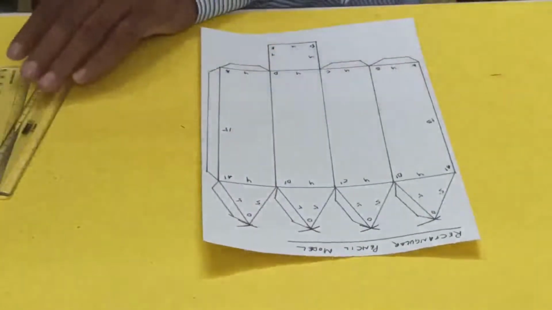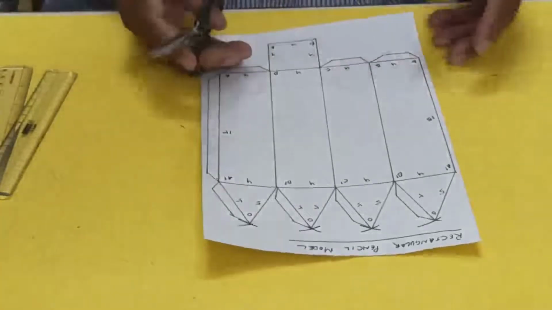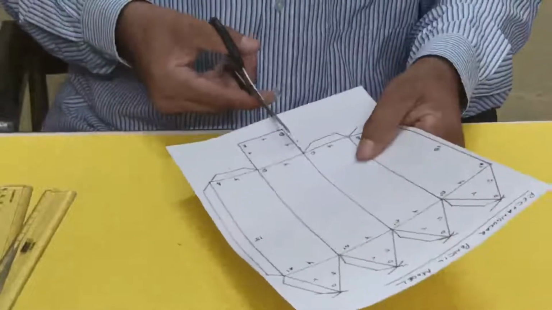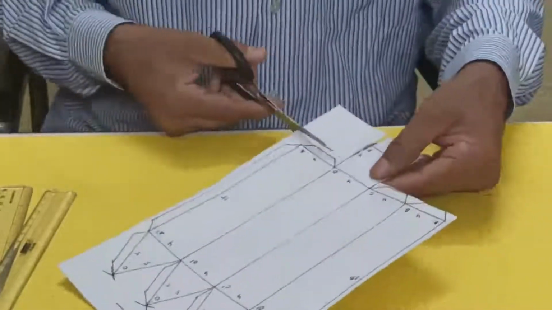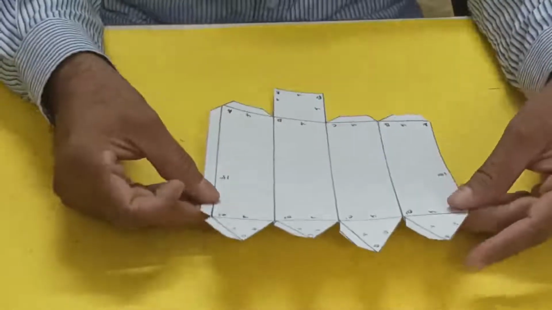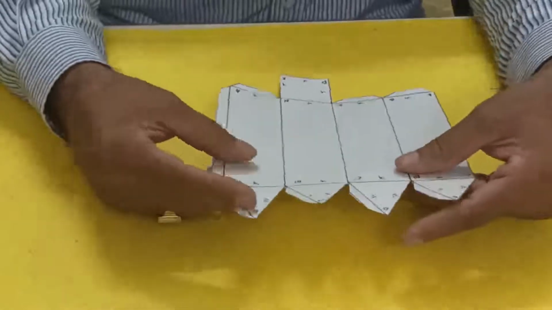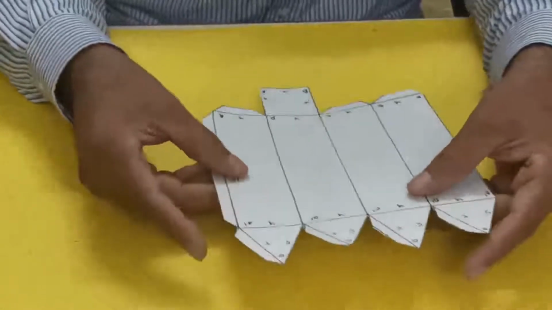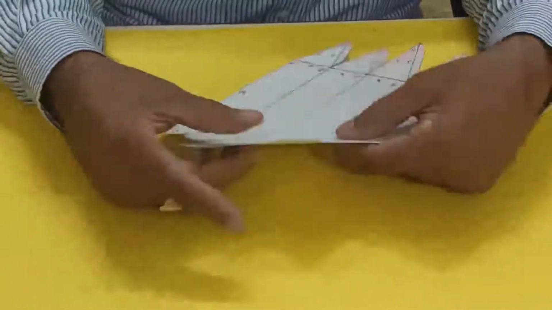So now we'll cut the net diagram, this way. After cutting the net diagram, we get the rectangular pencil model. So I have to fold those sides.